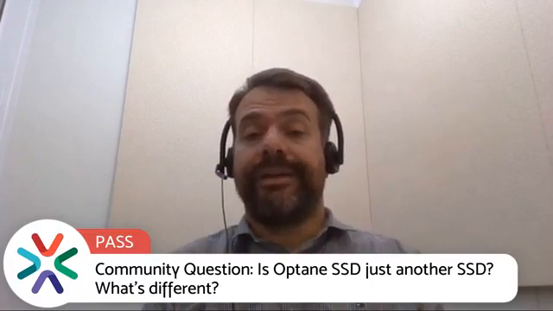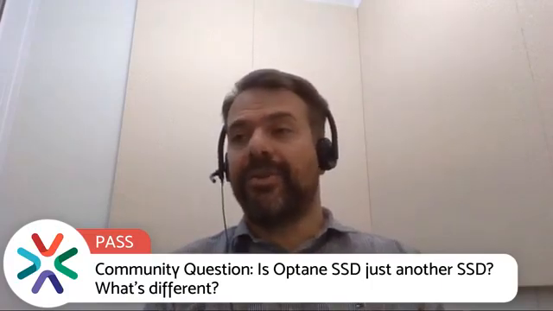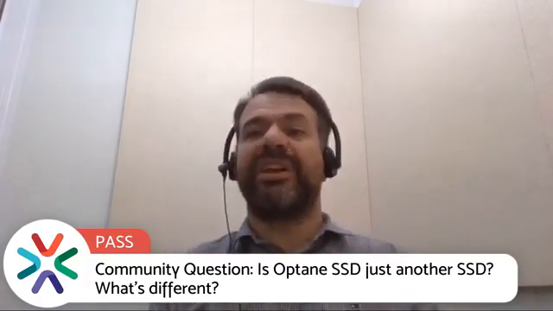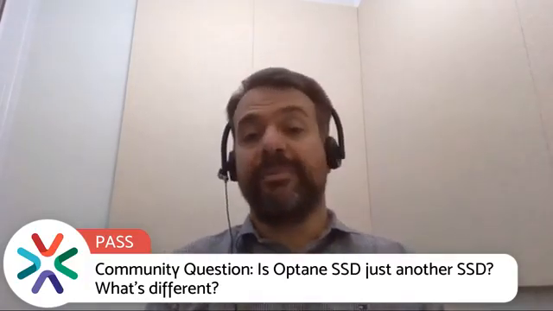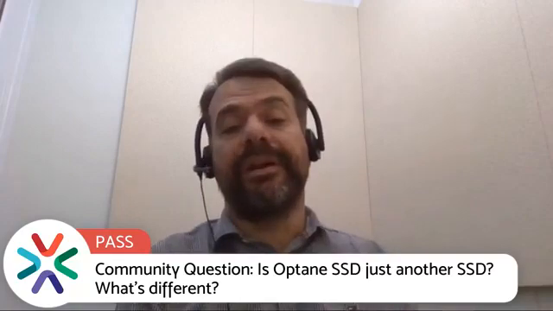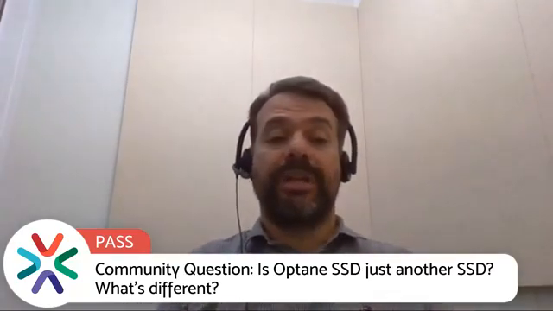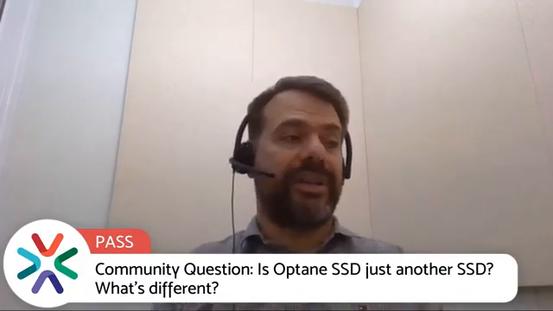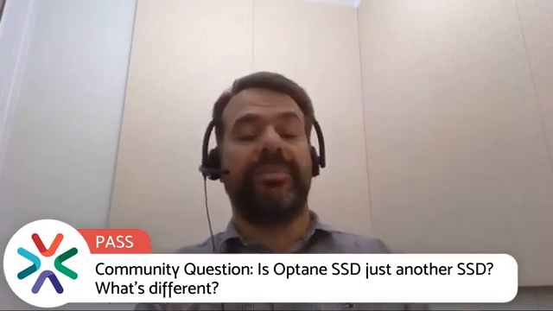So technically, they are completely different, but from an operating system perspective they will be presented as the same device bus, as NVMe. But it will be a really good use case to look at the Optane SSD for TempDB, transaction logs, or an ultra fast database where you could fit the whole database file on the Optane device.